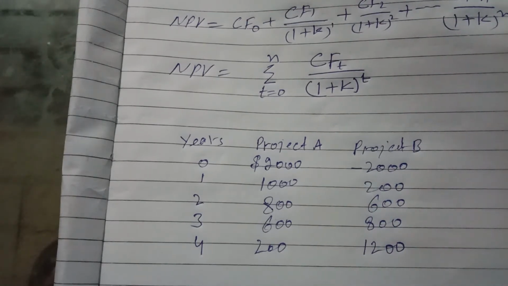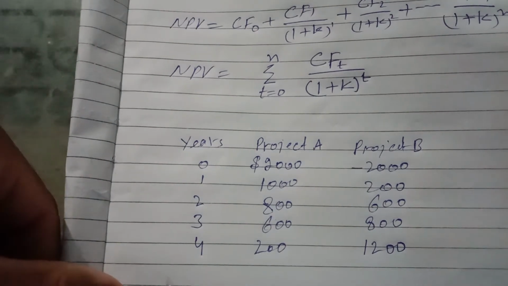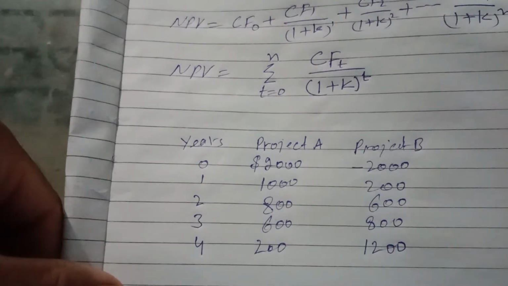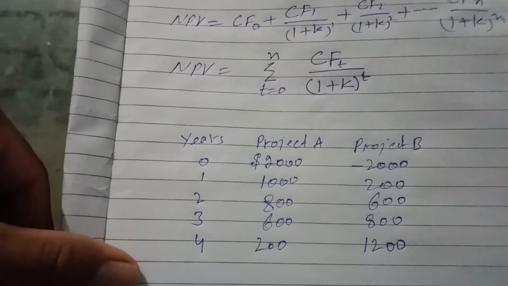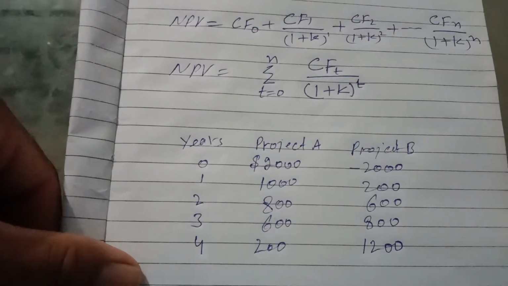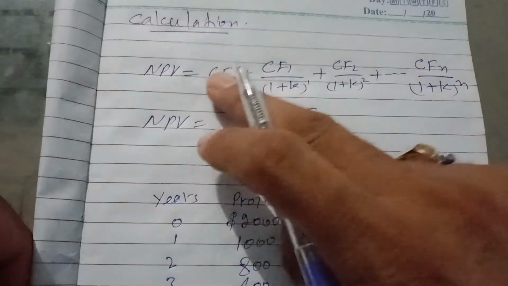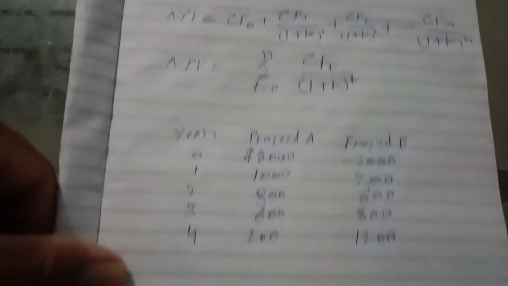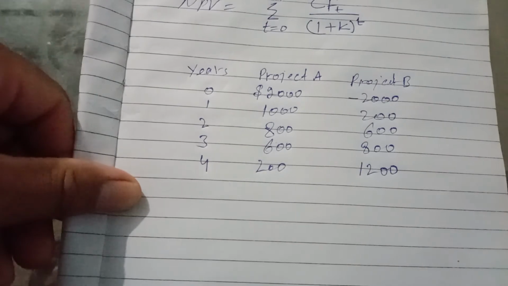Now we will calculate the NPV. It's very simple to calculate. According to the above formula, we will calculate the NPV now.